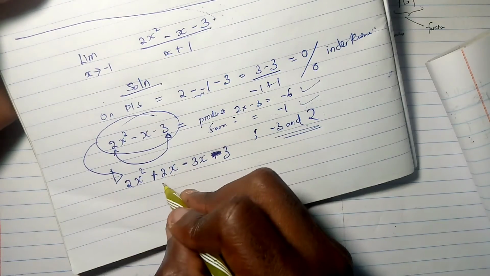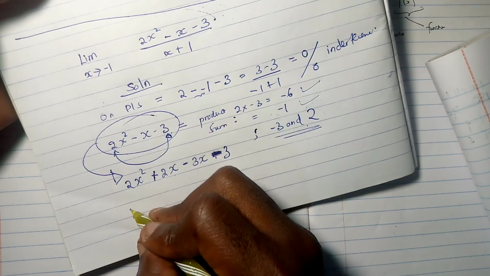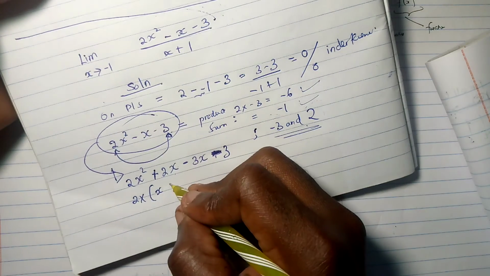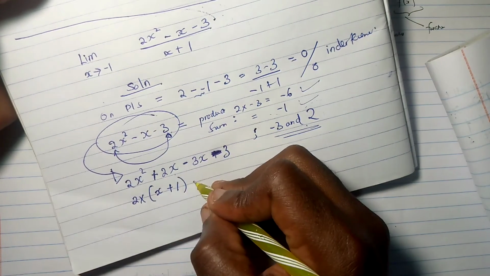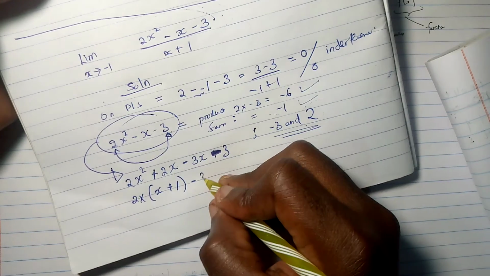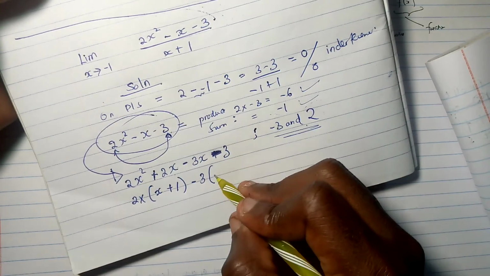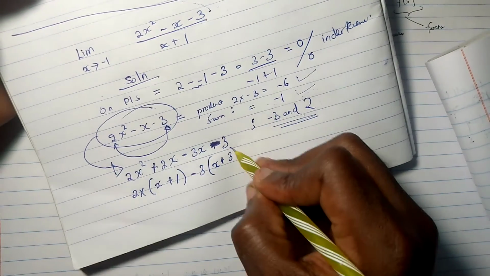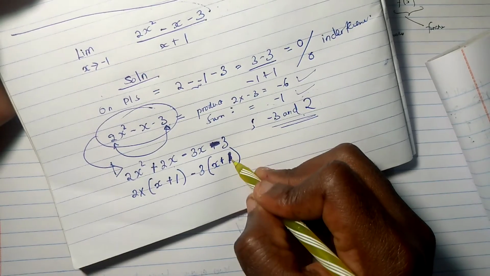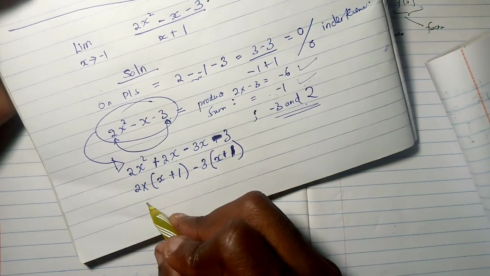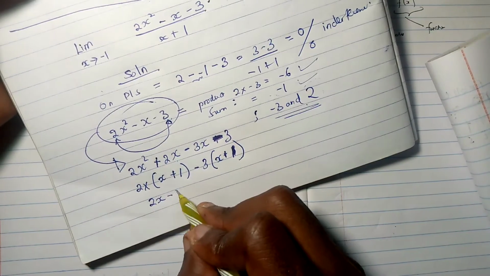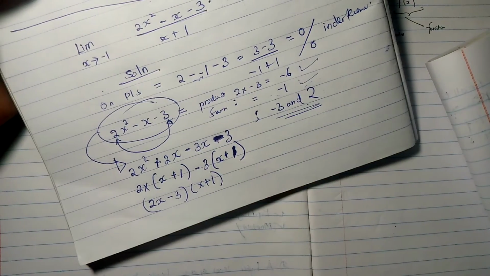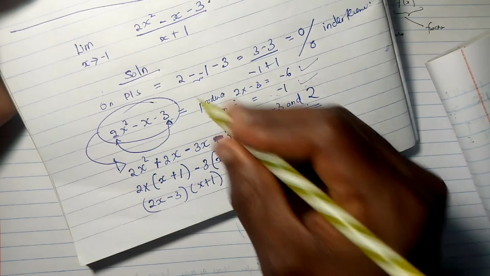Then now you can factorize. We can take x outside and 2. Actually, you can take 2x outside, so we remain with x plus 1, isn't it? Then here we can take 3 outside, and because of this minus, it's going to be x plus, not plus 3, plus 1. So here we're going to have 2x minus 3 in brackets times x plus 1, isn't it? So this is how this one can be factorized.